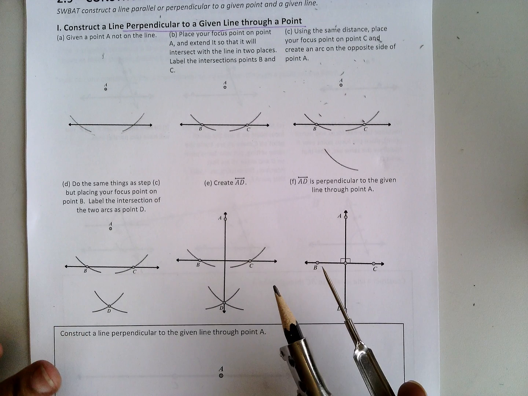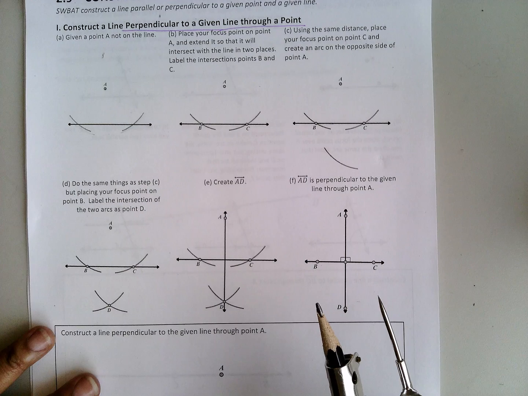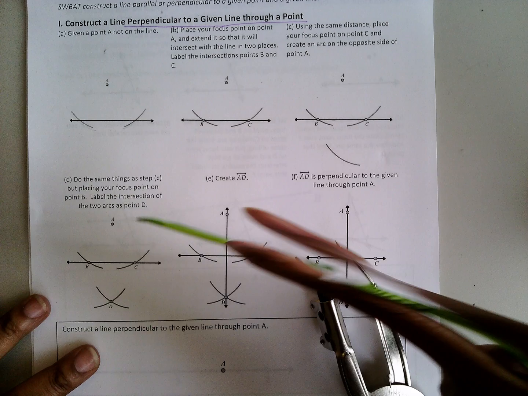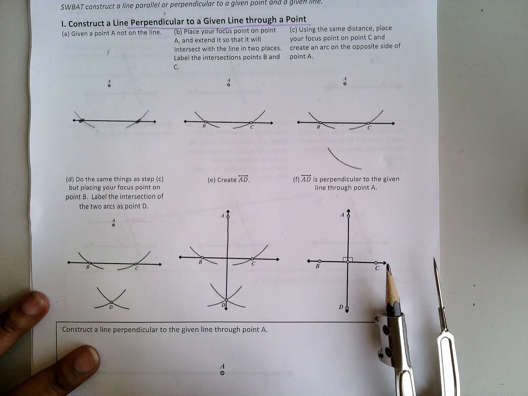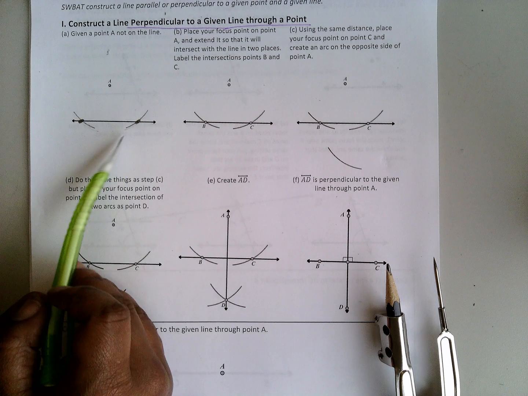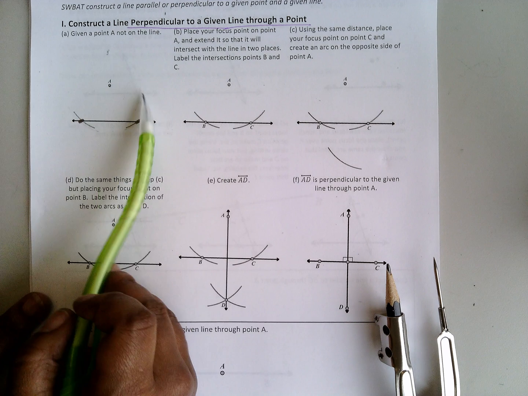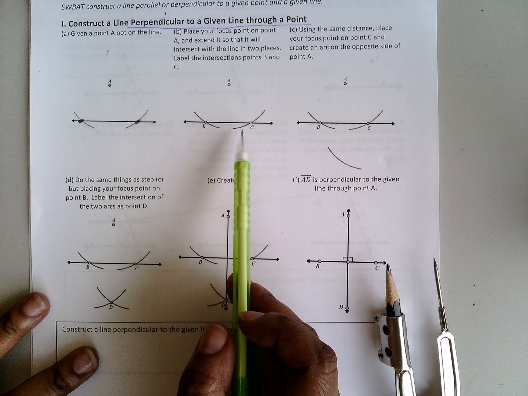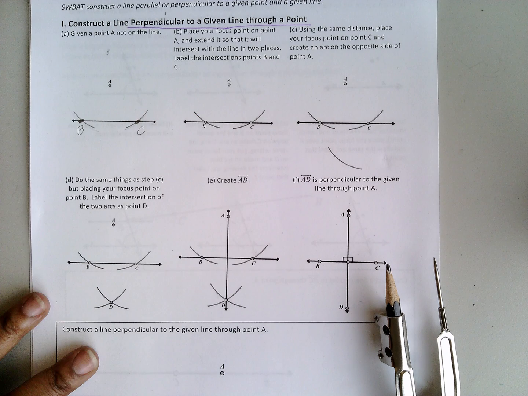Now, the next step is I'm going to label those points. So this step that I did was step B, and therefore what my diagram looks like now should look exactly like step B. So what I'm going to need to do is label B and C, okay?